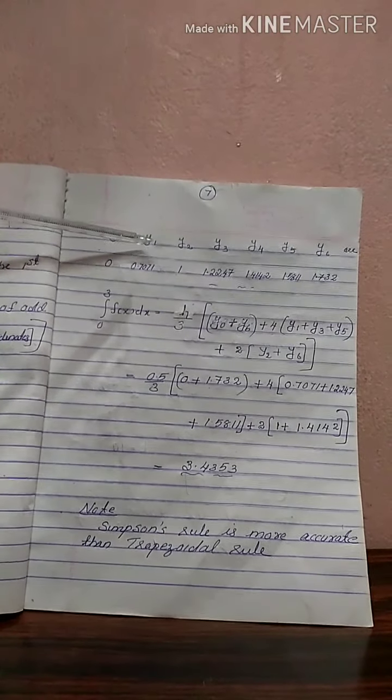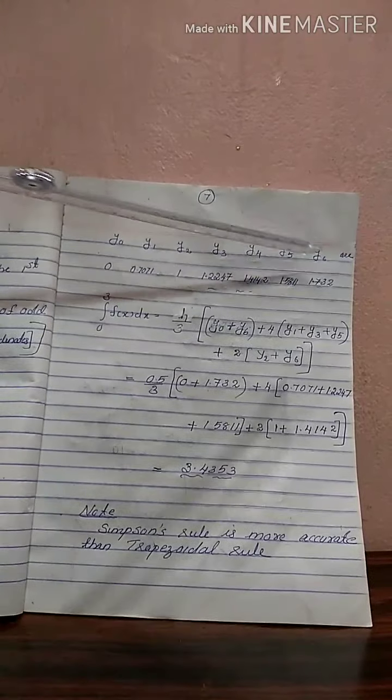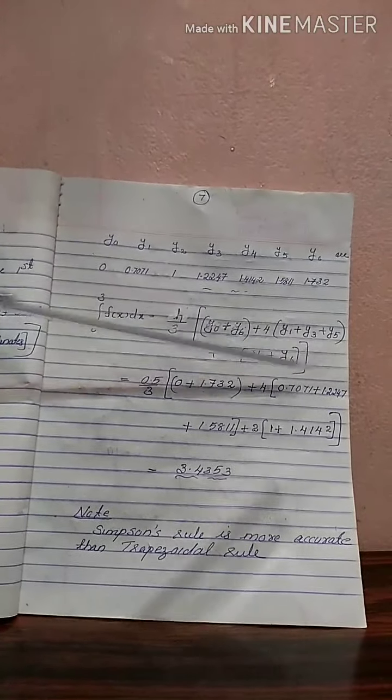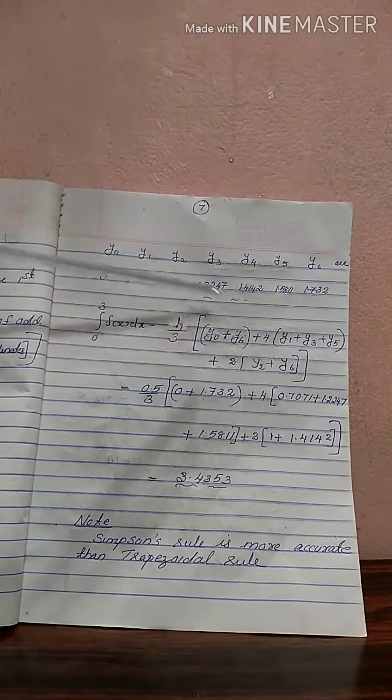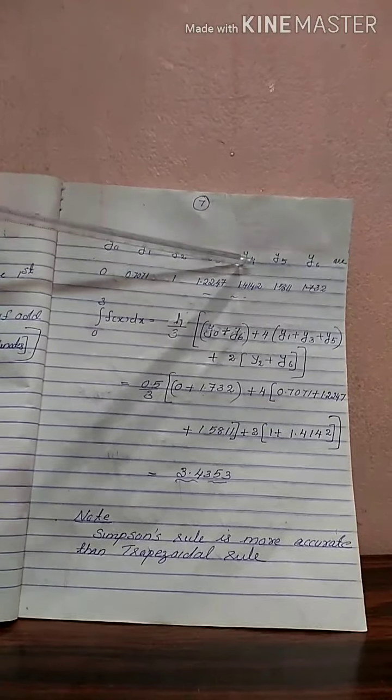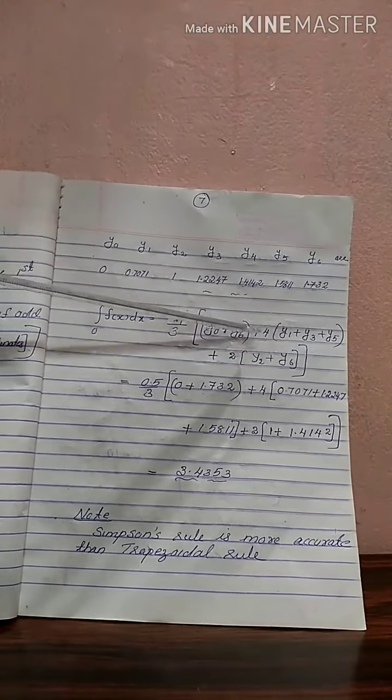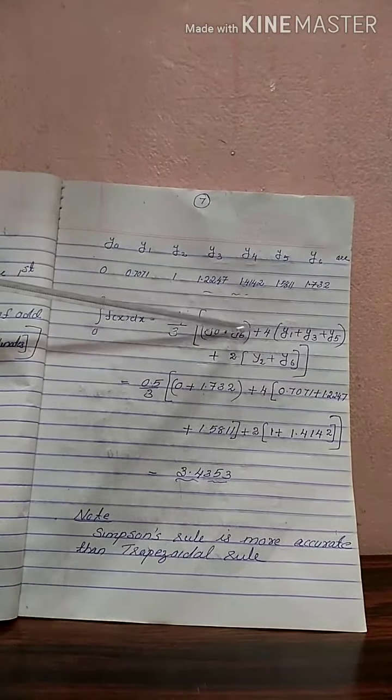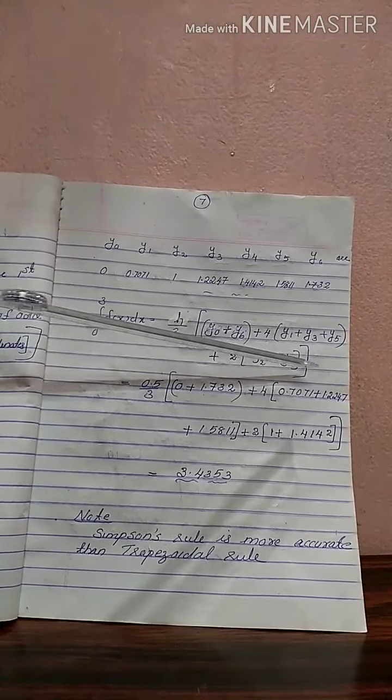Odd ordinates means y1, y3, y5, plus 2 into sum of even ordinates y2, y4.